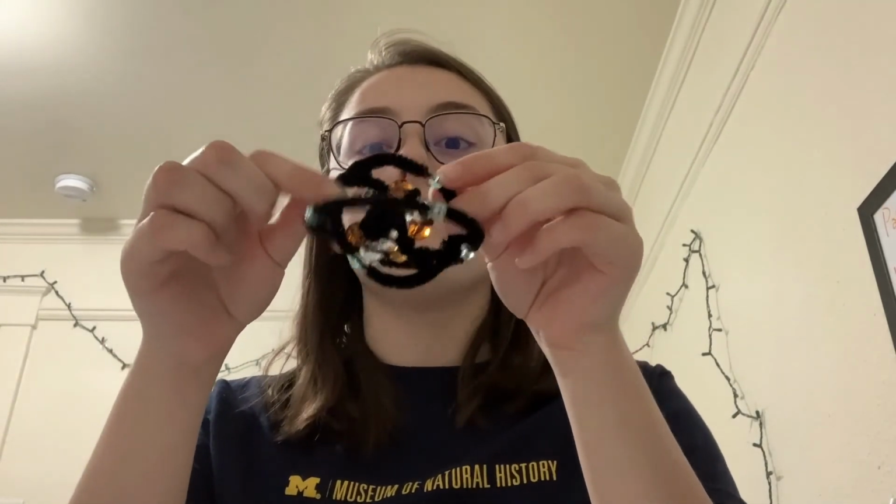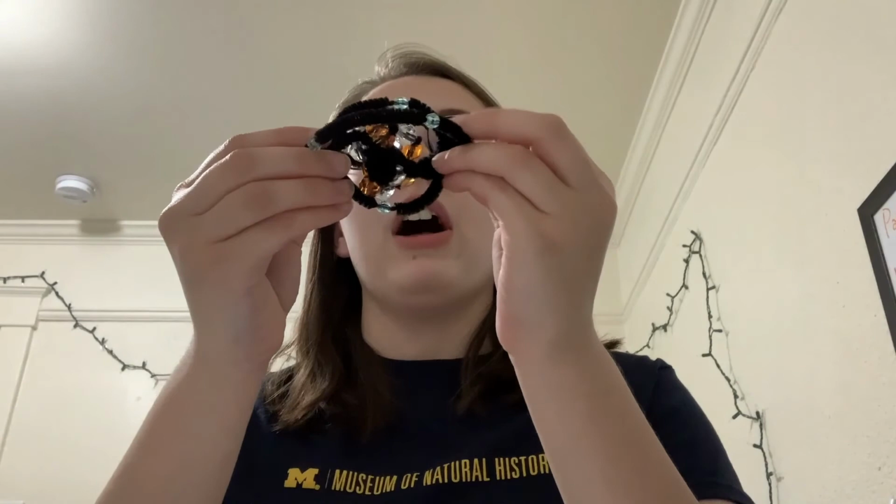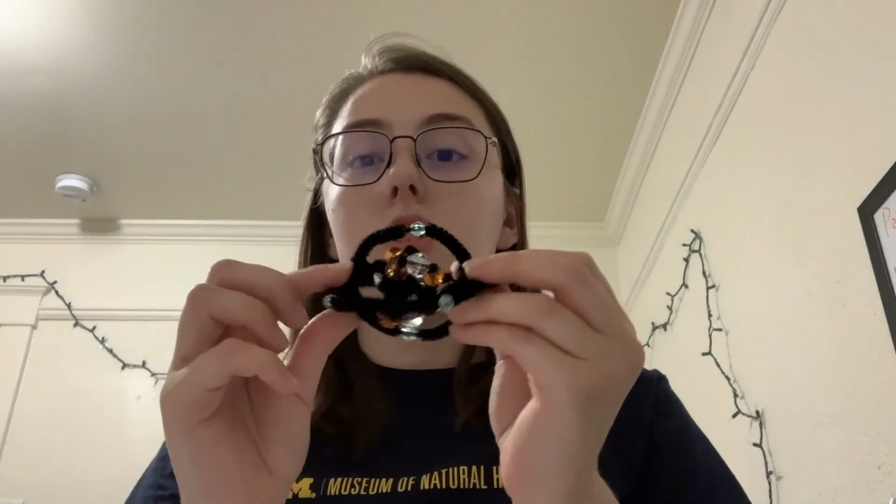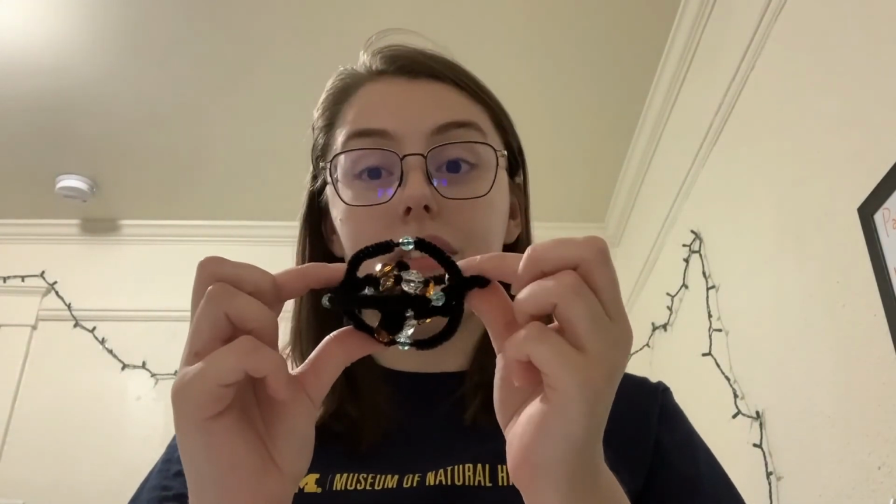So now your inner circle and the center of your atom should look a little bit like the planet Saturn. And your outer circle should look a little bit like Saturn's rings. Like this. You're going to repeat this process for however many rings you need to get all of your electrons around the center of your atom.